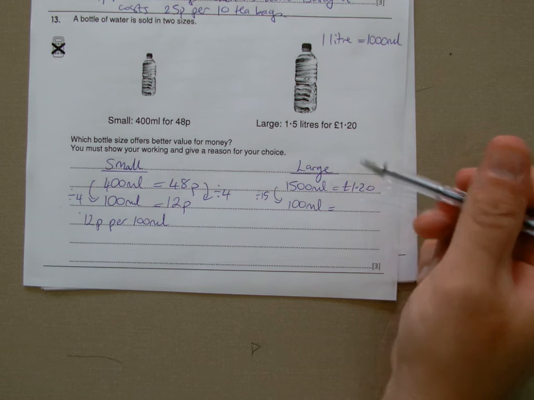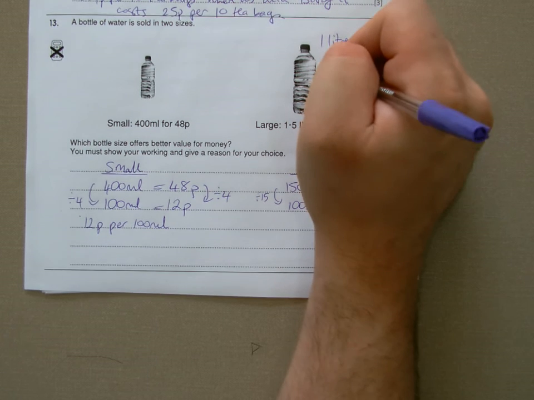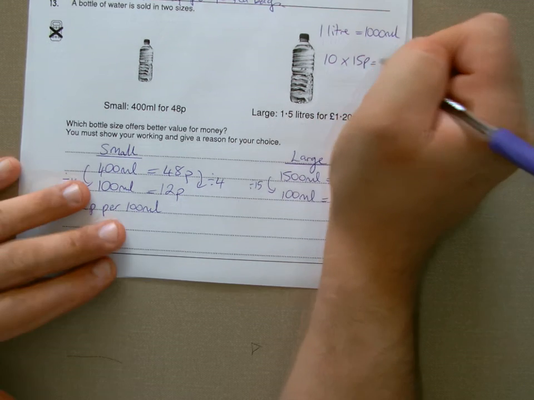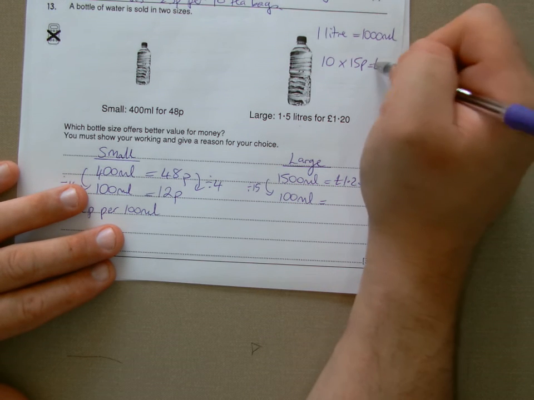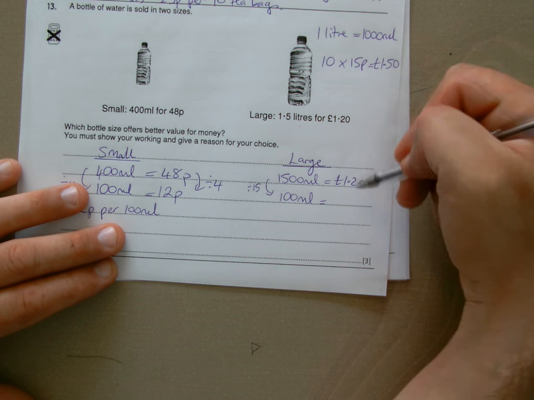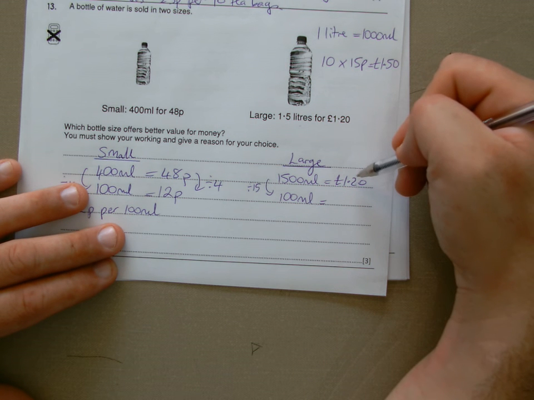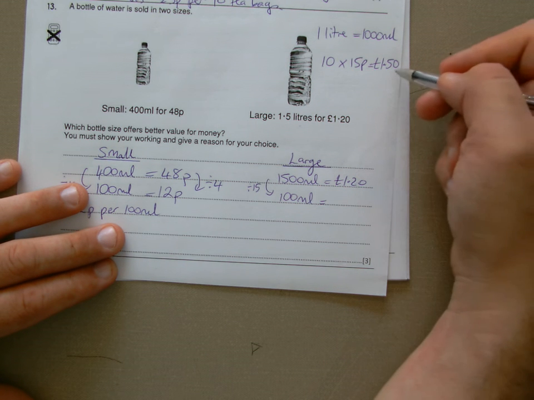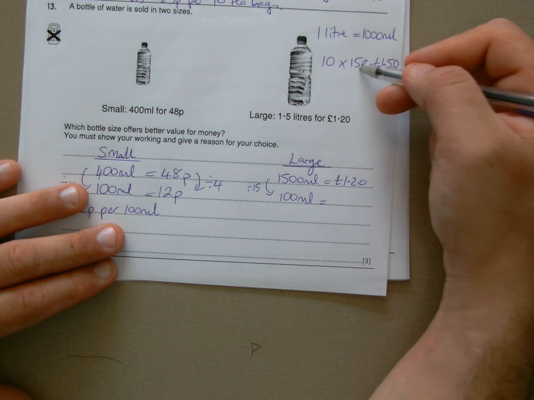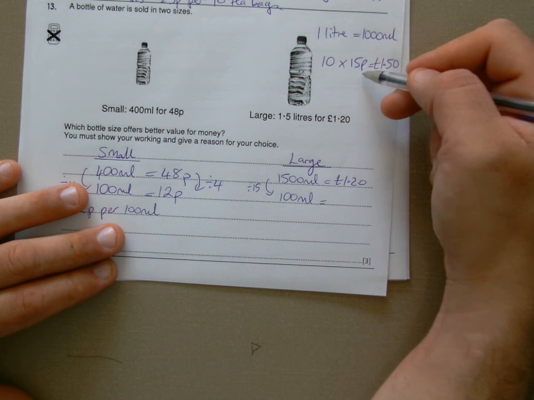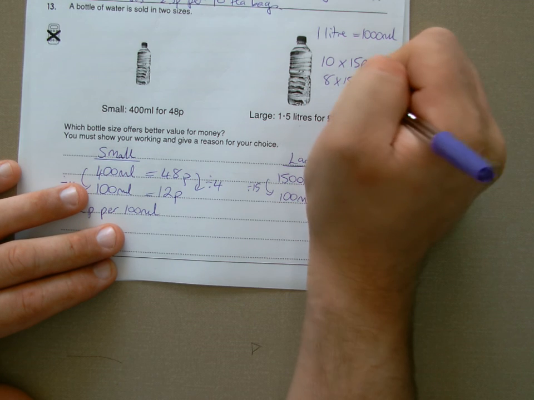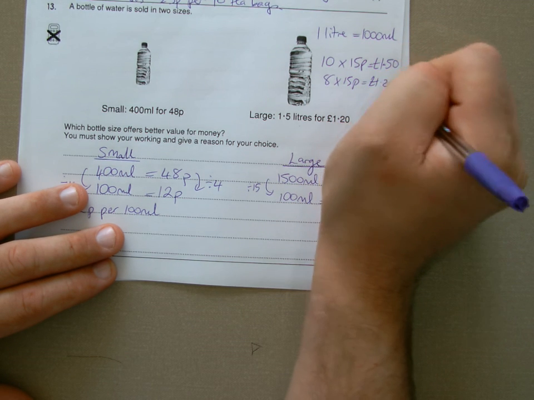What's good is, if you think about it, 10 lots of 15 pence is £1.50, isn't it? Well, £1.20 is going to be less than 10 lots. £1.50 to £1.20 is 30 pence less, so 30 pence less means there's 2 of these. So actually it's only going to be 8. 8 times 15 pence will be £1.20.